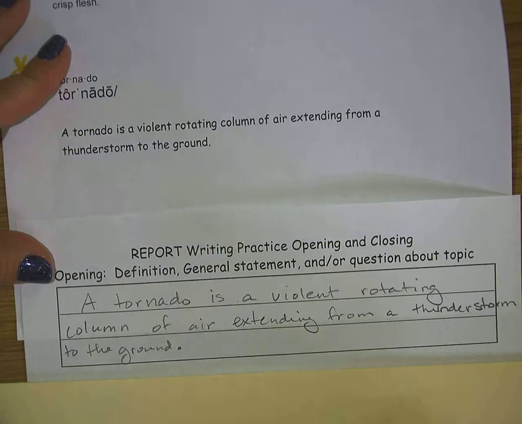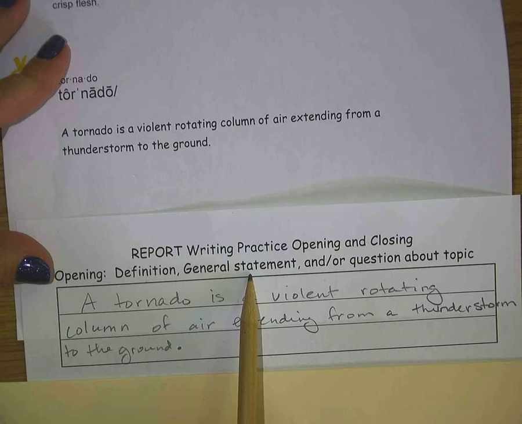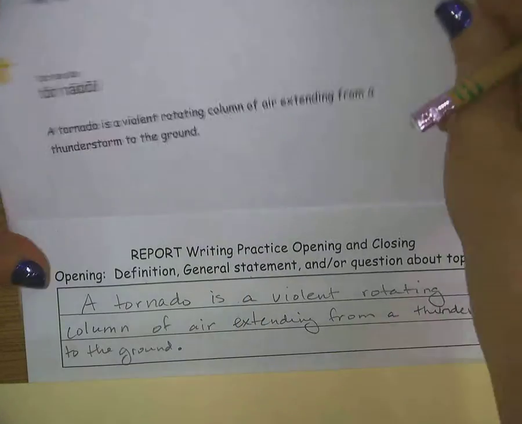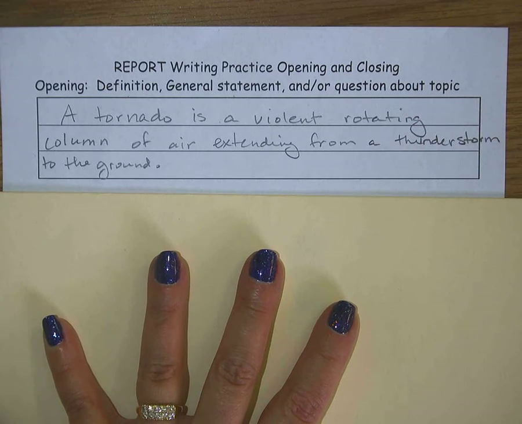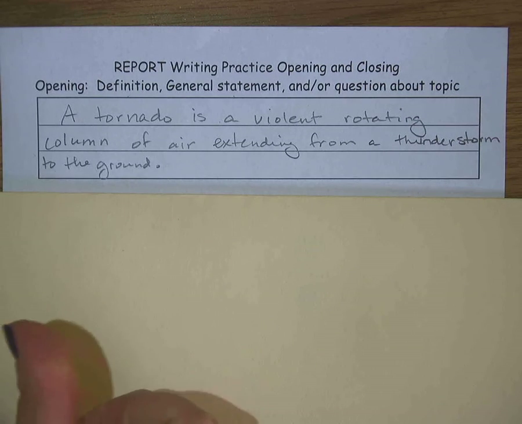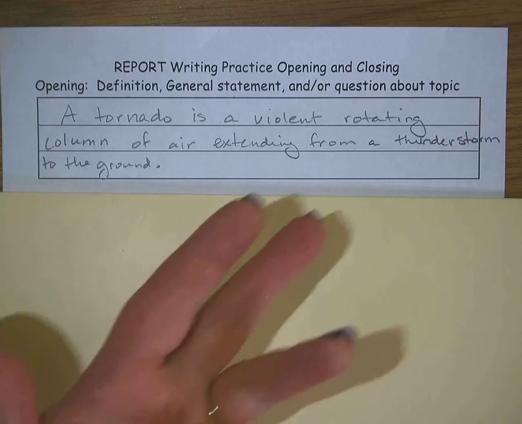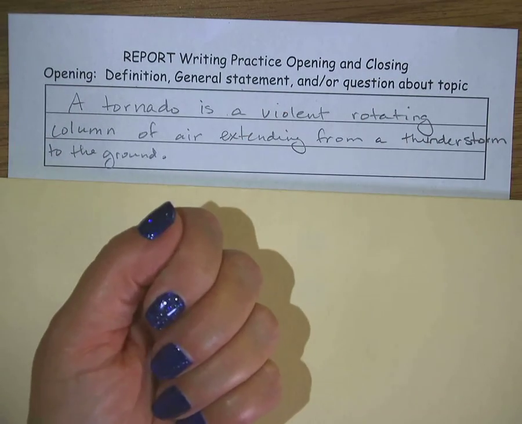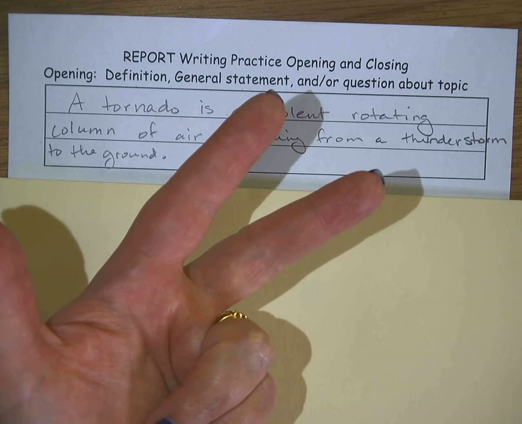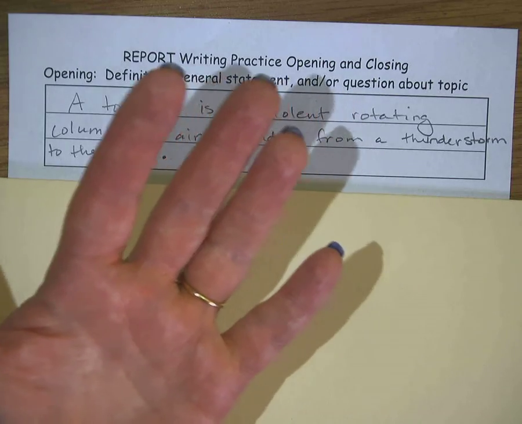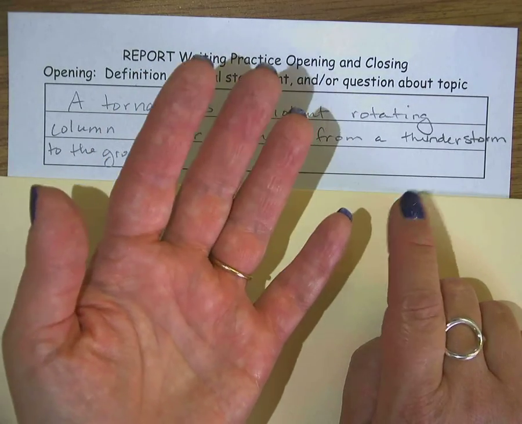Now, along with your definition, you can include a general statement. So my general statement could be something like, I'm thinking about people are scared of thunderstorms. So again, I need to make sure I have at least 7 words for a sentence to count. So let's see, people are scared of thunderstorms. Need more words. Many people are afraid of tornadoes. That's my topic, tornadoes.